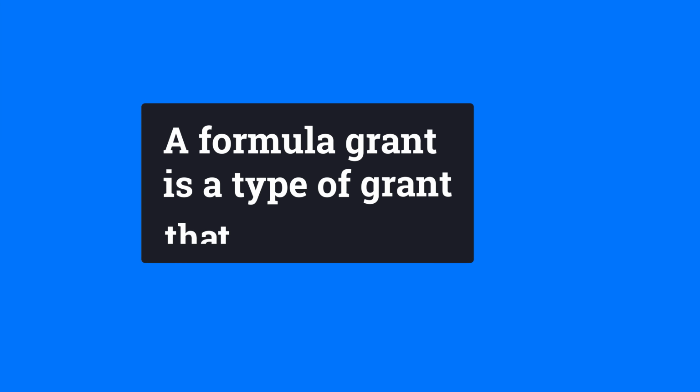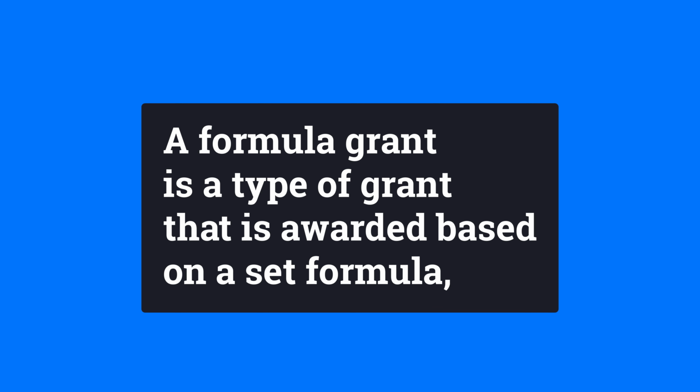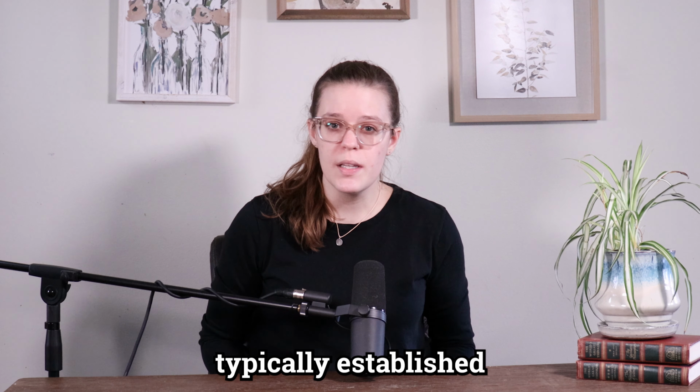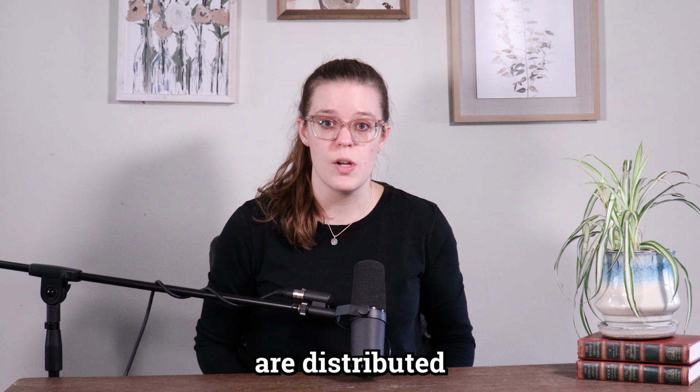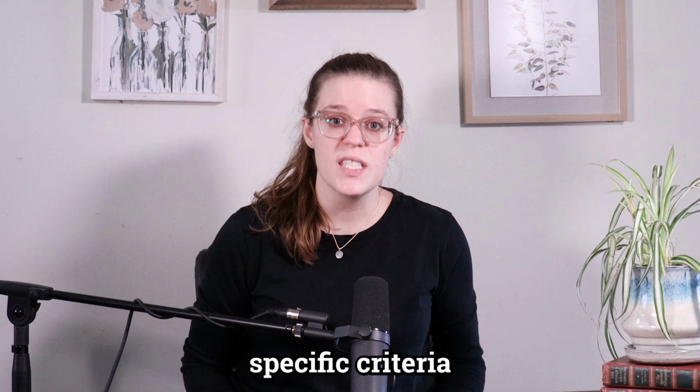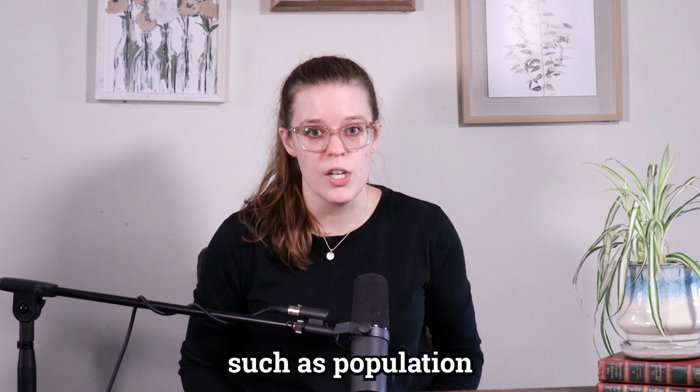A formula grant is a type of grant that is awarded based on a set formula rather than through a competitive process. The formula is typically established by law, and the funds are distributed to states, local governments, or other organizations based on specific criteria, such as population or need.